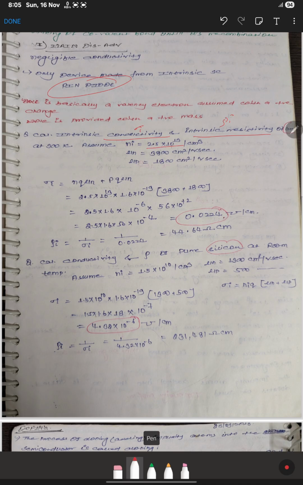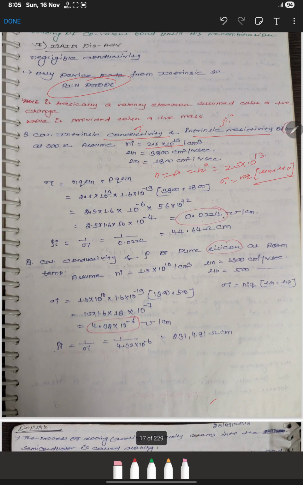In intrinsic, n is equal to p is equal to ni is equal to 2.5 into 10 to the power 13. So sigma i is equal to ni q (mu n plus mu p). Putting the values: 2.5 into 10 to the power 13 into 1.6 into 10 to the power minus 19 into (3800 plus 1800).